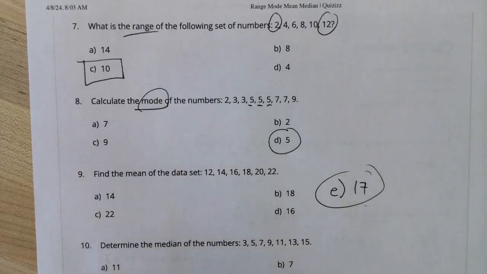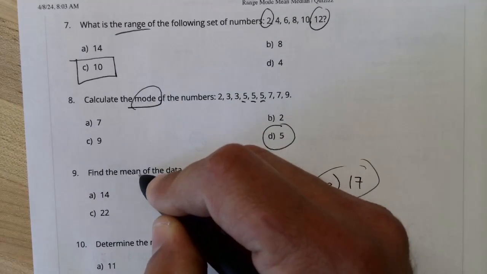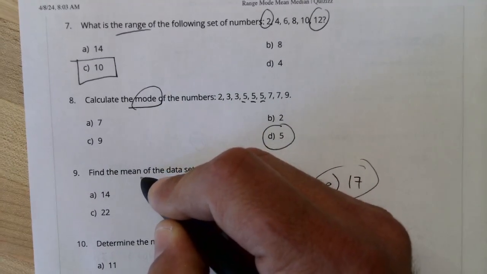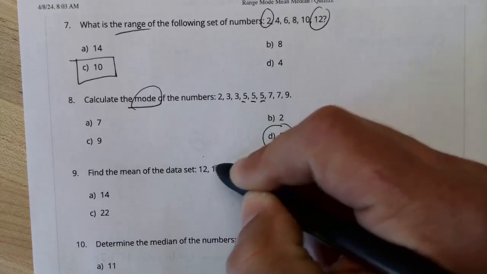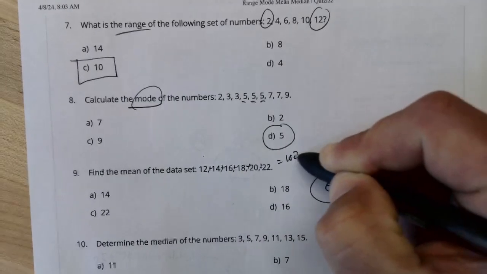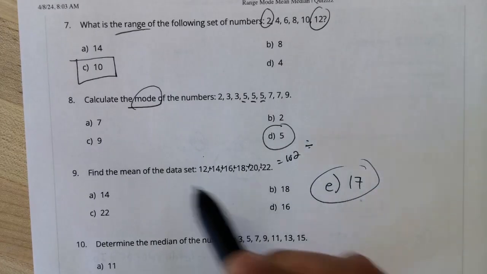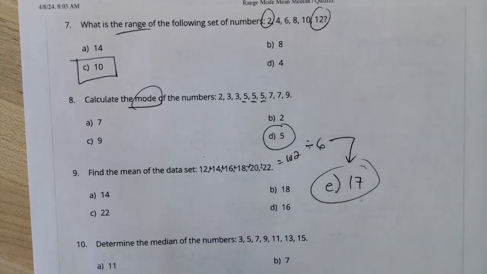All right. How do we find it? The mean is the average. To find an average, add them all and divide them. So if we add all of these up, I believe we got 102. Then what would we divide by? 1, 2, 3, 4, 5, 6. So that's why we're going to get that one here.